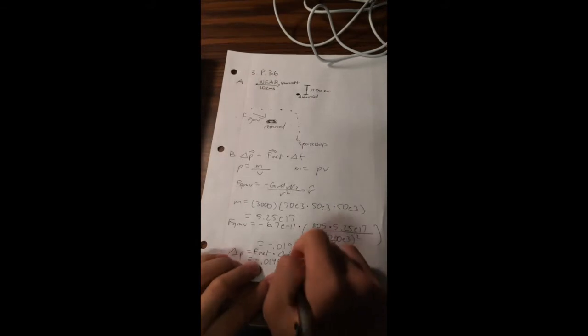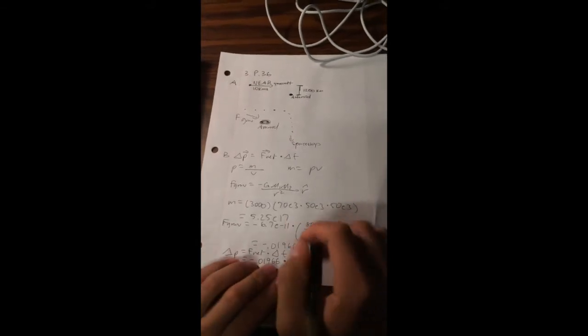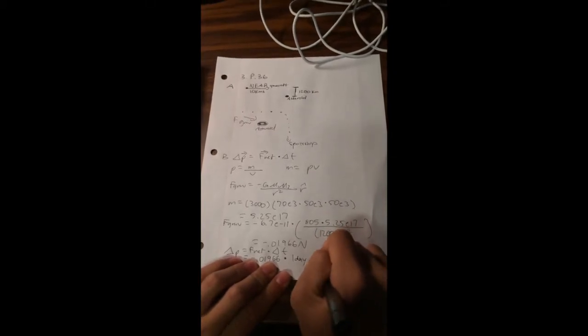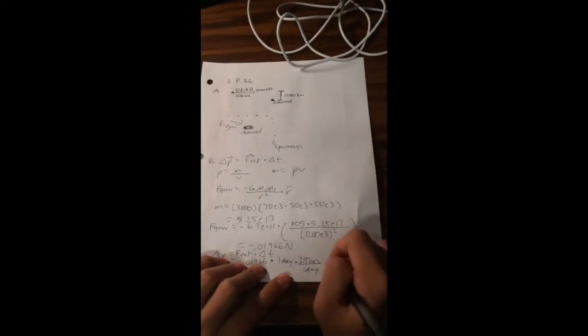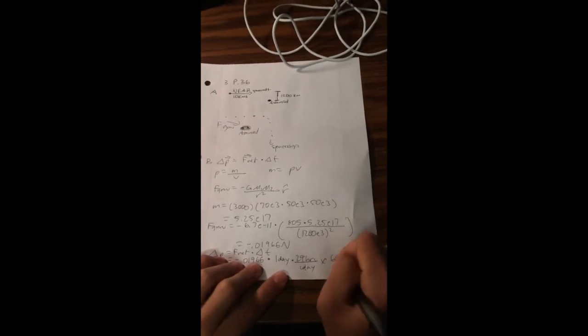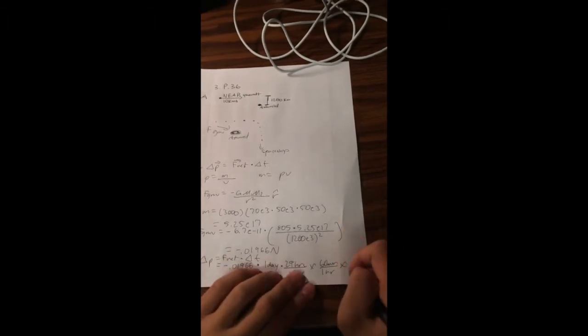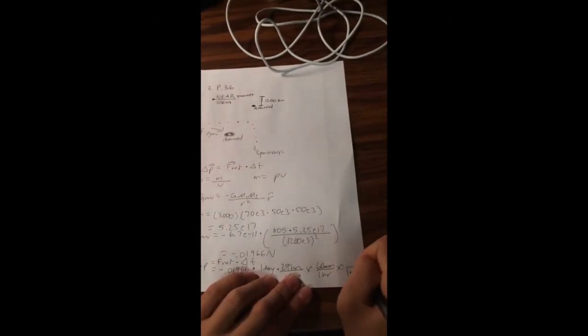So we change 1 day into seconds: 24 hours in a day, 60 minutes in an hour, and 60 seconds in a minute. That gives a change in momentum of negative 1,698.95 kilograms meters per second.